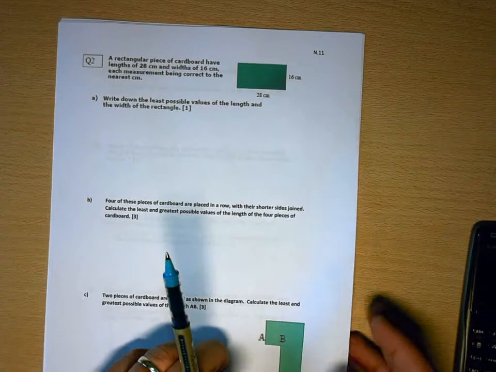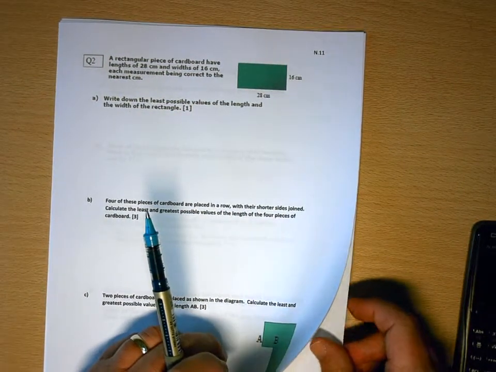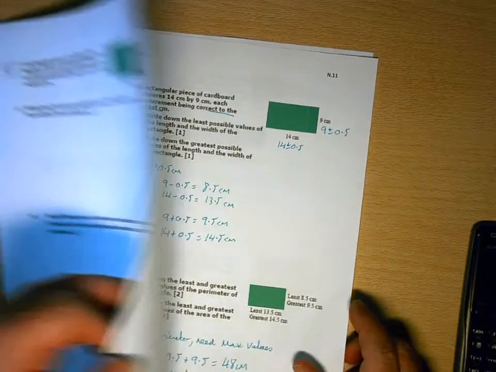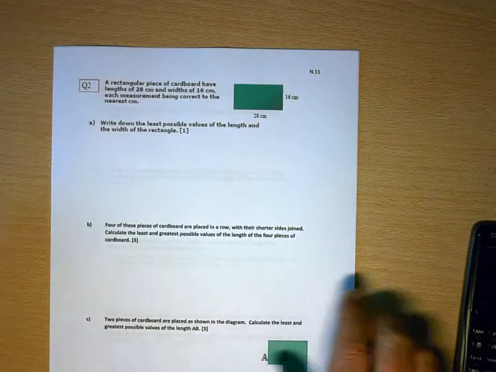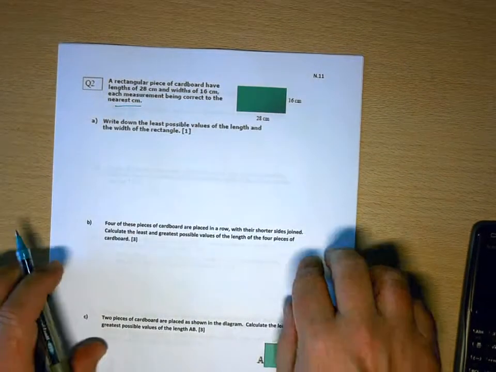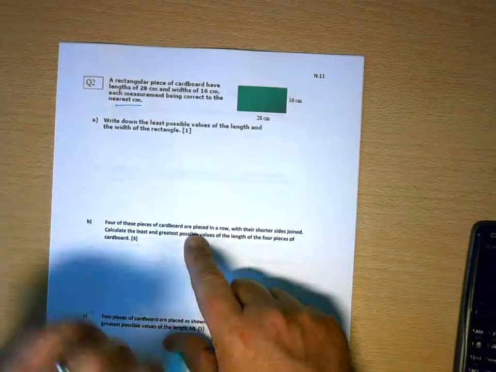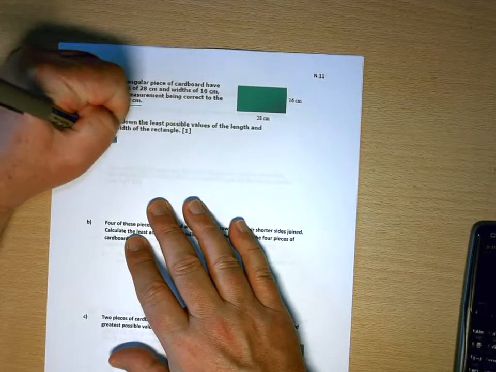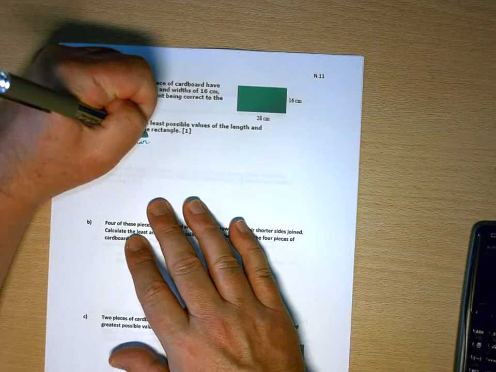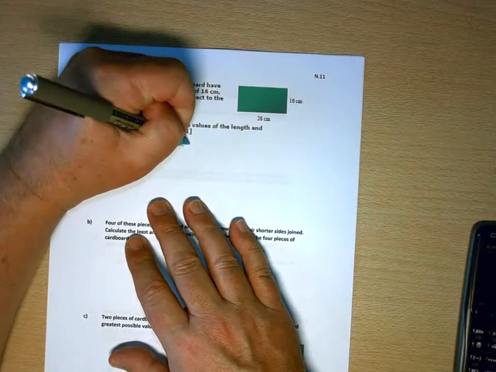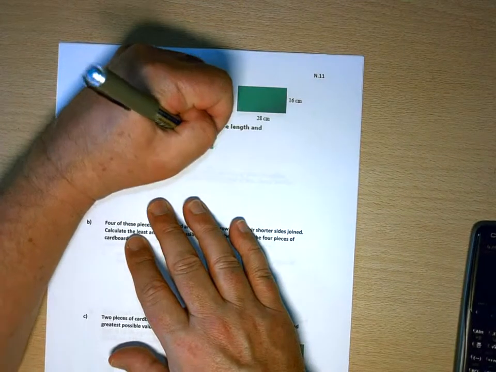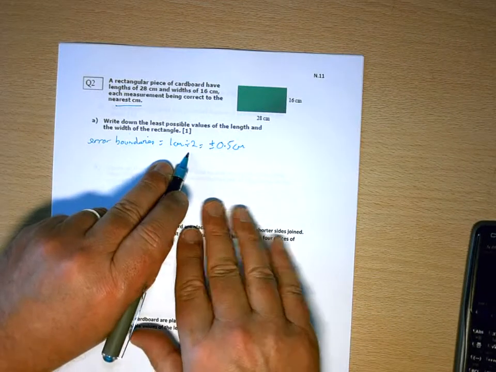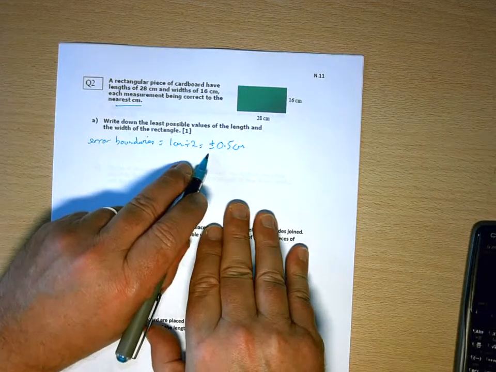Question 2. A rectangular piece of cardboard has length 28 centimeters and width 16 centimeters, each measurement correct to the nearest centimeter. So we're measuring to the centimeter again, so the error boundaries are going to be half of a centimeter. So we take the nearest centimetre, so 1 centimetre divided by 2 is a half.